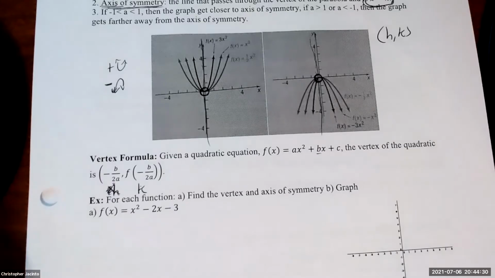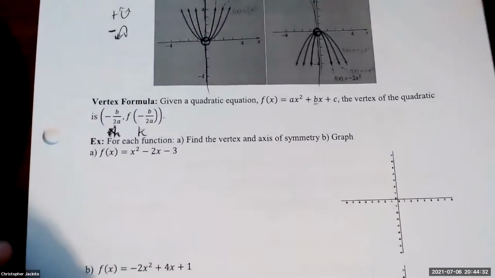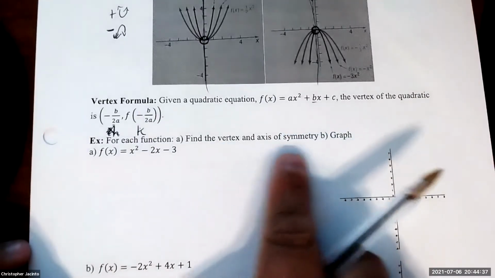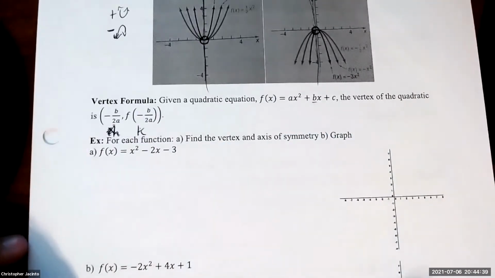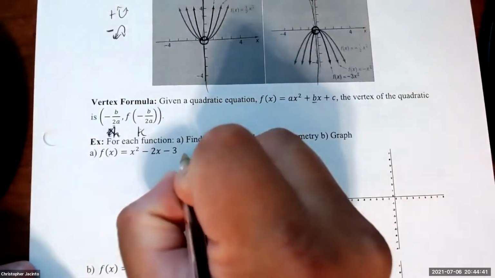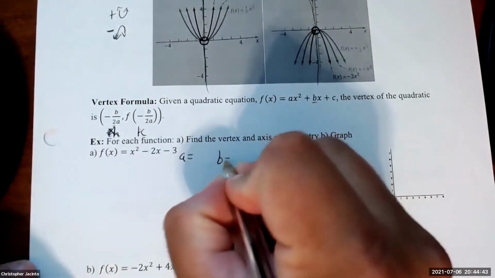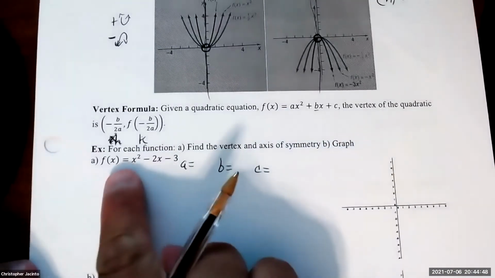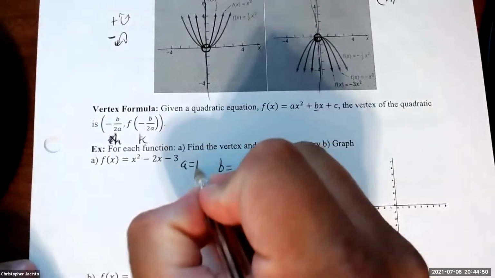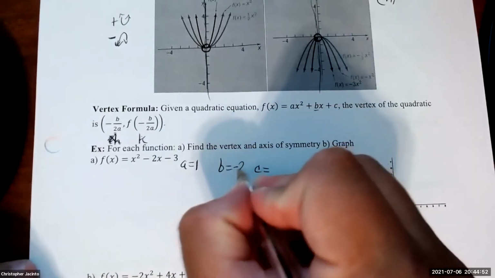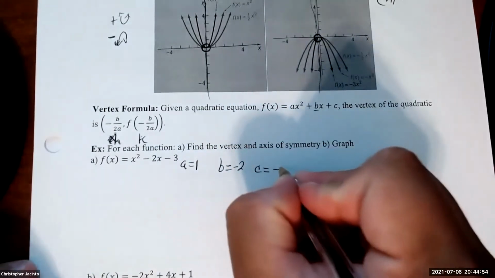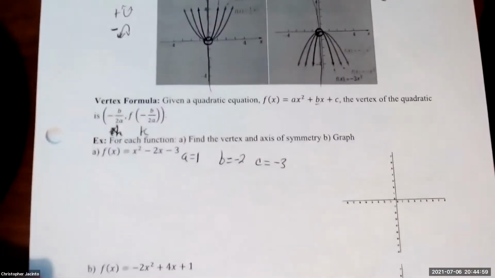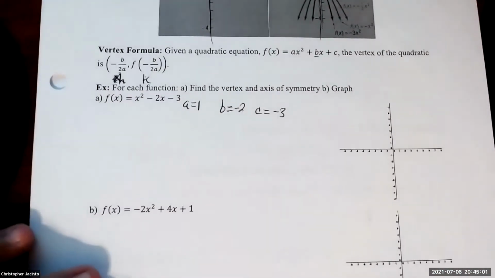Okay. So let's try an example so you can see how this is going to work out. For each one, we're going to find the vertex, axis of symmetry, and then graph it. So we're going to write our 3 letters according to our equation. A is the number in front, so that's just a 1. B is -2, and C is -3. Now we don't really need C, but it's good to write those down anyways, just like the quadratic formula.